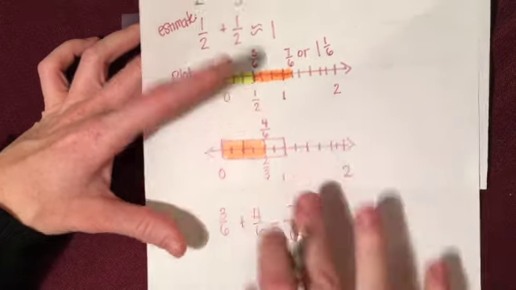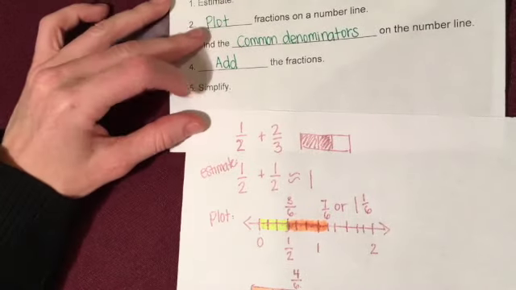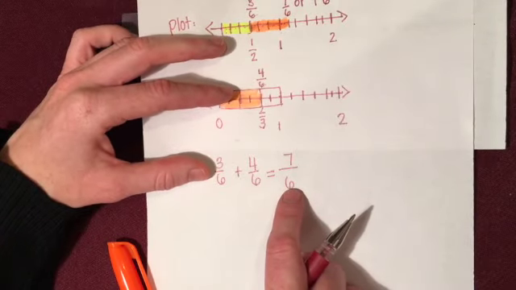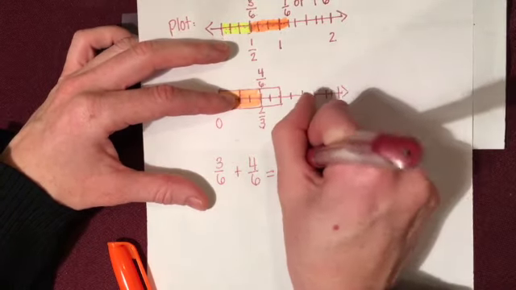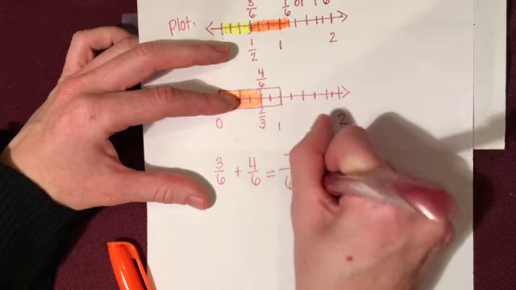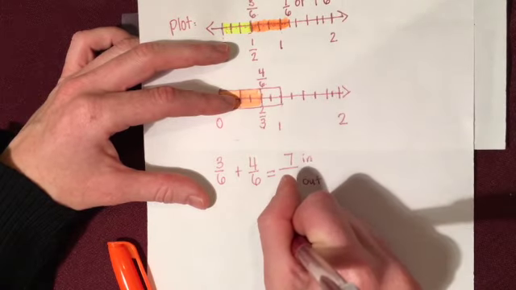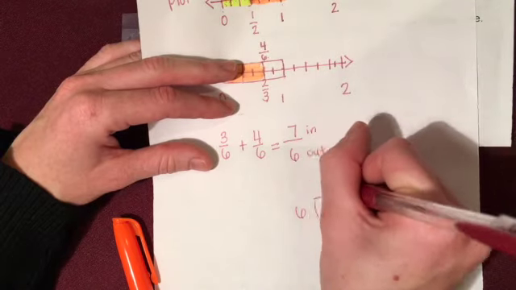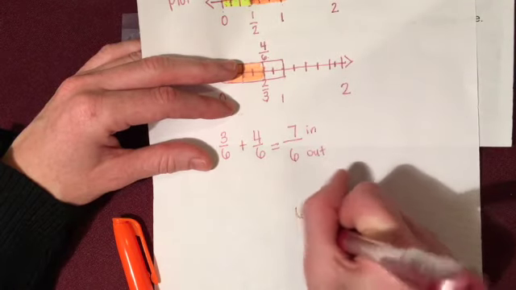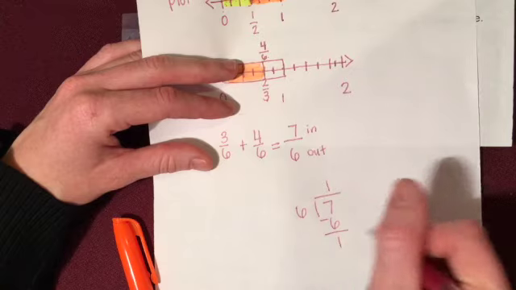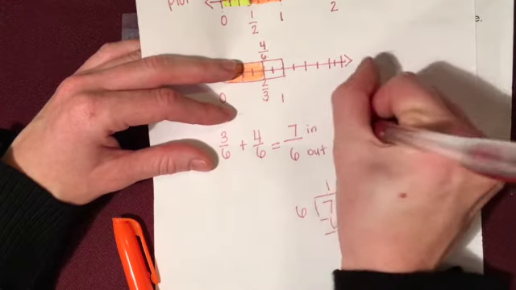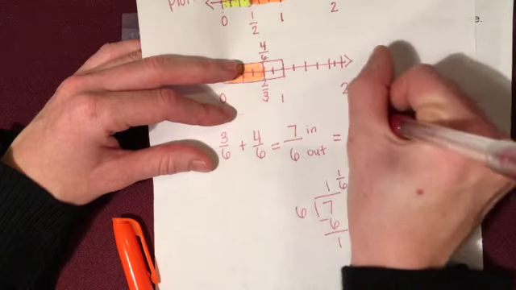And now my last step after adding is to simplify. So I'm going to simplify 7/6. So I have 7 divided by 6. 6 goes into 7 one time. 1 times 6 is 6. 7 minus 6 is 1, and I have 1/6, which equals 1 and 1/6.